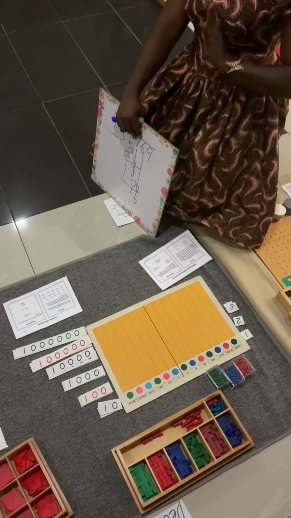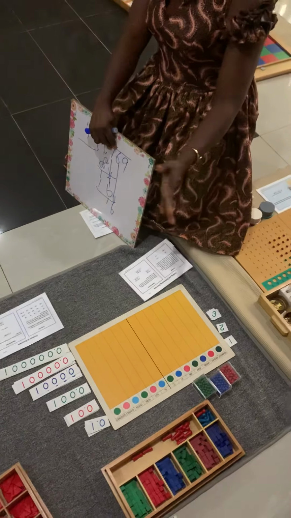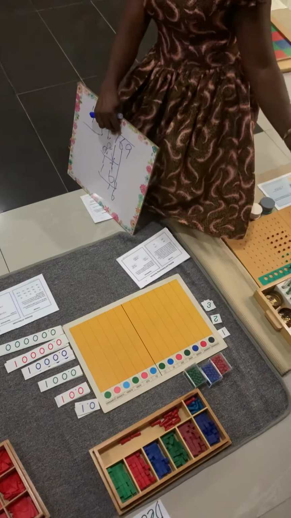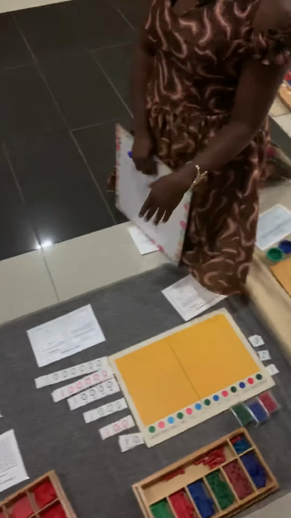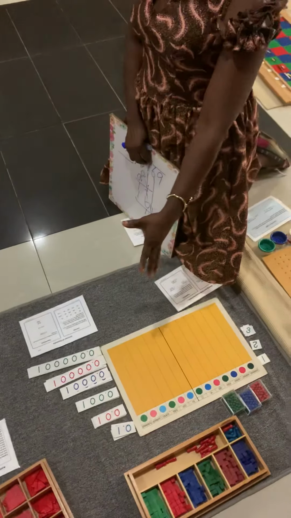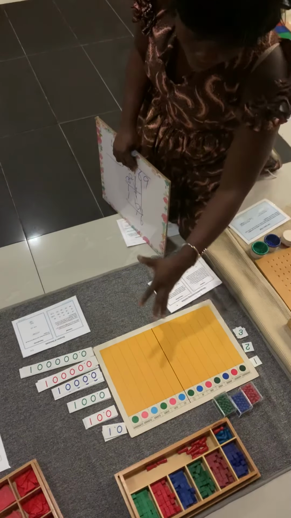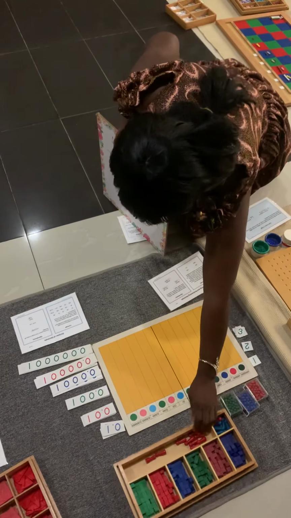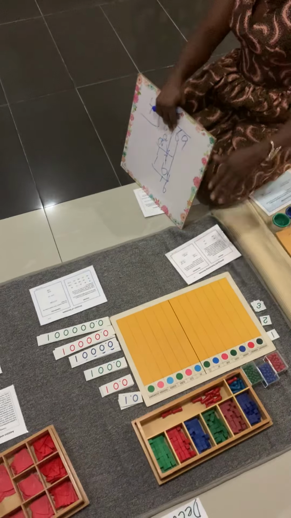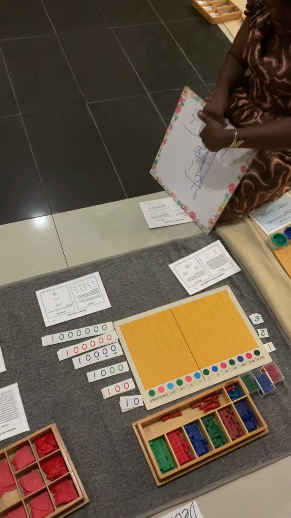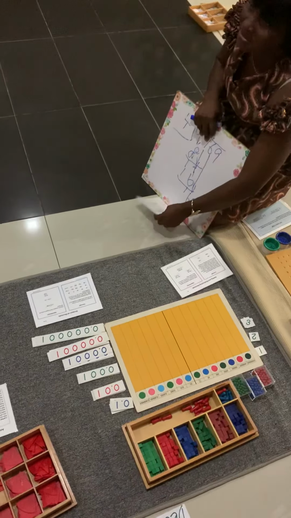The decimal point is the center. It demarcates the whole numbers from the fractions, or the decimals. These are also fractions, really. So we break them down and we work. Anytime we want to work on this, we use these beads. This one also helps us, and as we work with them, we try to abstract as well.